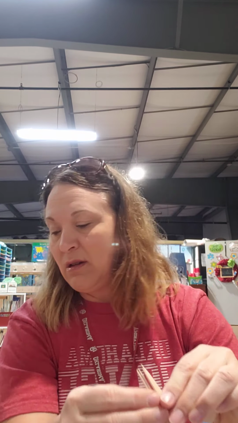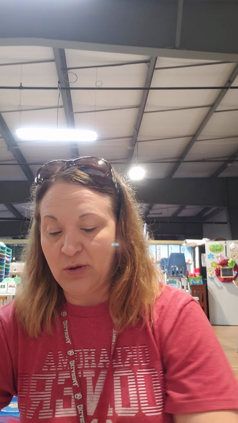So I sent a little baggie of toothpicks for you to practice making your shapes and reviewing those 2D shapes.